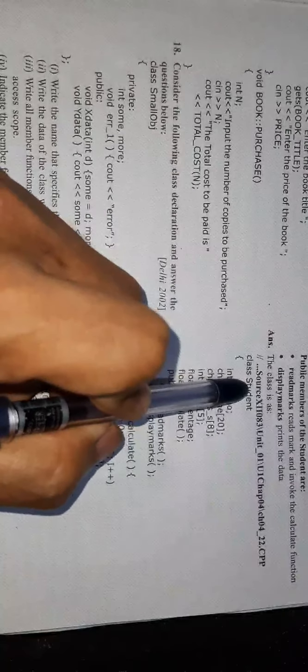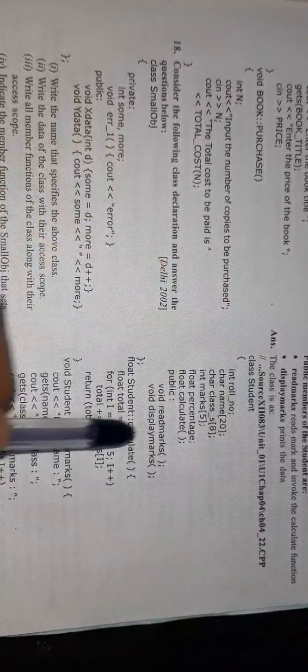But yes, in a structure it is possible, but keep in mind that structures had flaws. That's why classes and objects were created. Using classes and objects, you are able to combine two or three programs into one program and solve it together.